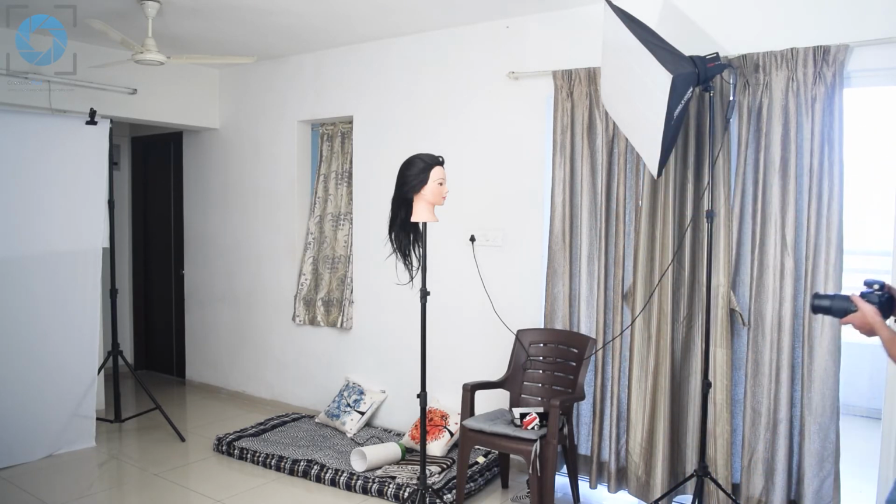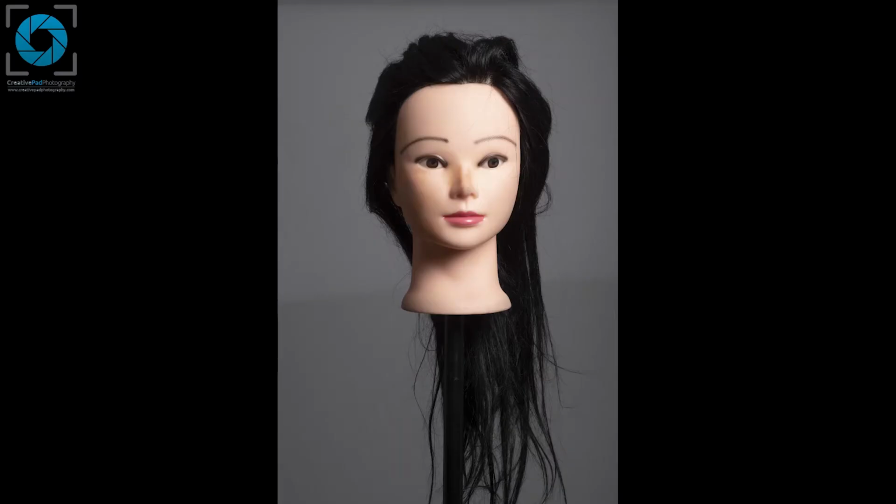But I'll just be closing down my f-stop number a bit. So what I've seen is that at f13, I'm getting a good exposure for the mannequin. That's because we slightly want to decrease the amount of light coming into the camera because it's closer to the light. So let's do this. All right, so we have got our second shot also, and you can see here that this looks really, really different to the first shot.